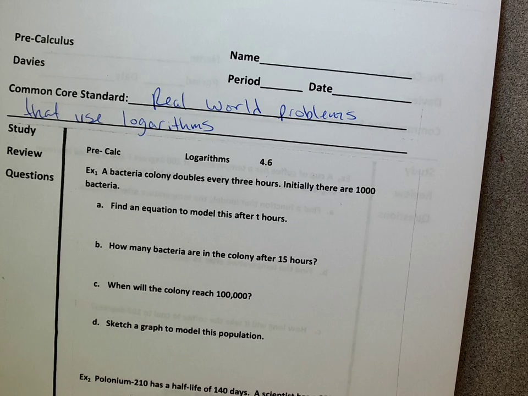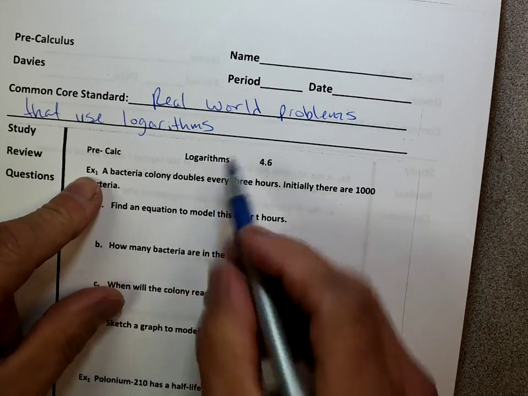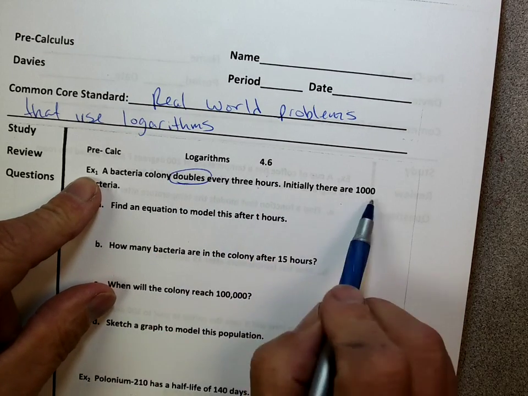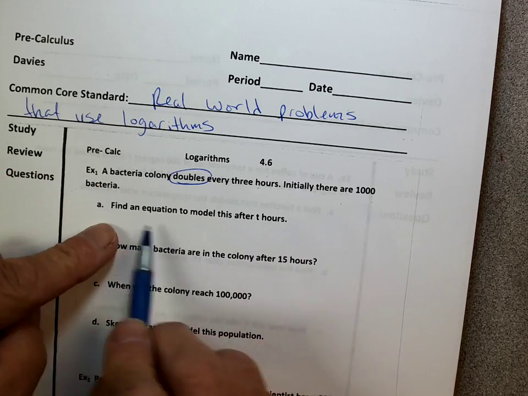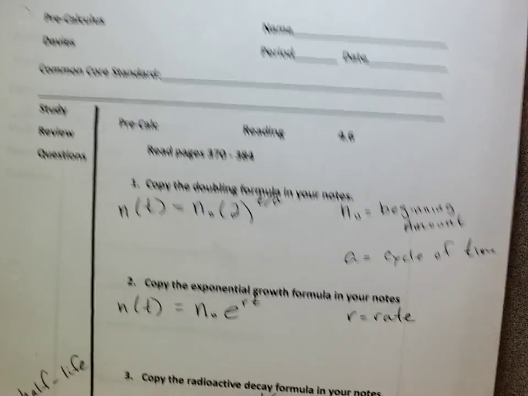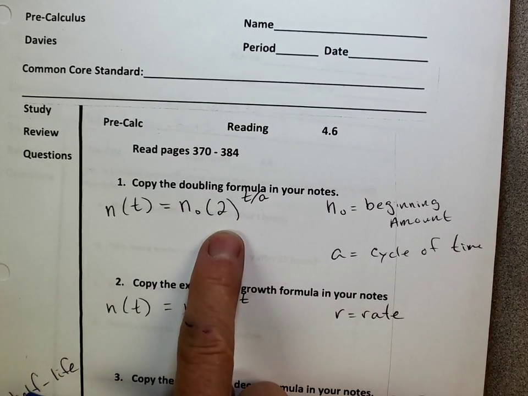So first of all, example 1. A bacteria colony doubles. Big keyword: doubles every 3 hours, okay? Initially, there are 1,000 bacteria. Find an equation. If it doubles, we actually have a doubling formula, so this is probably the one I want to use.